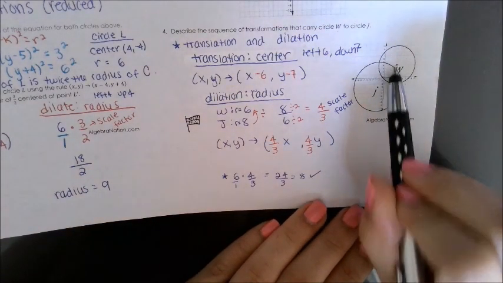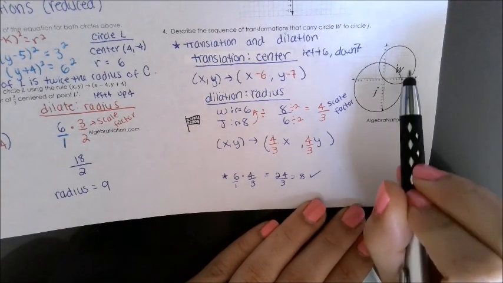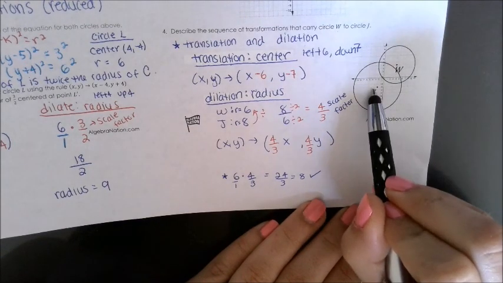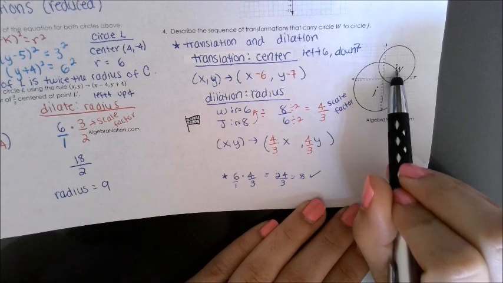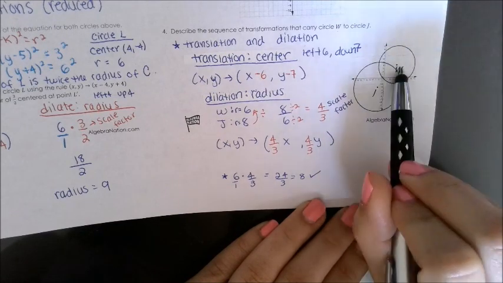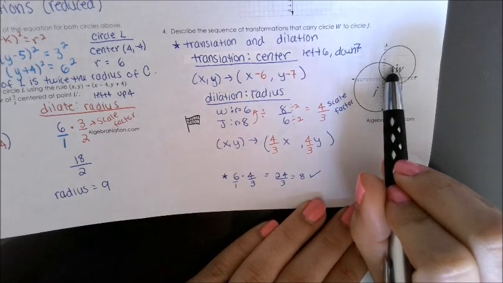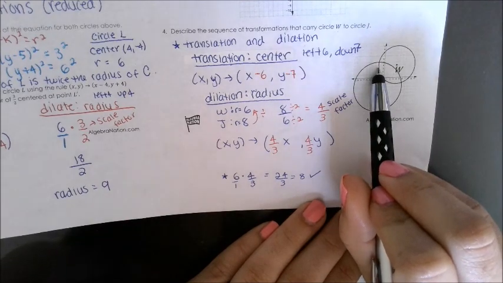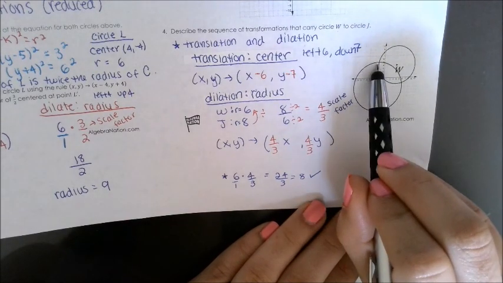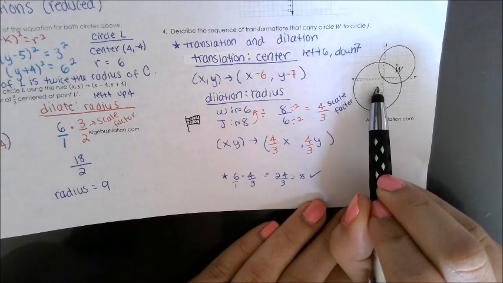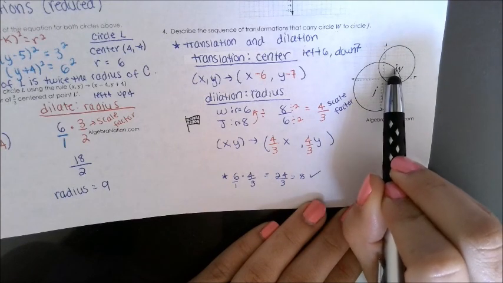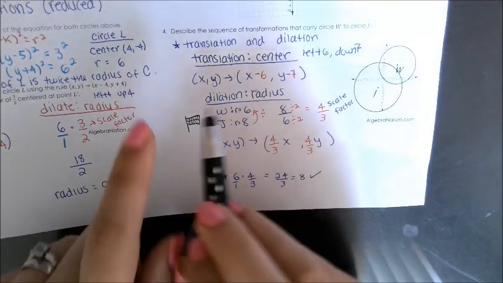From W to J, you need to look at a translation. So from here, how did I get to J? Always do left or right first. That's your x values. So from here, I'm going to count, and you'll be going left 6. Then I have to go down 7 to go to J, from one center to the other center. And this is how you write it.